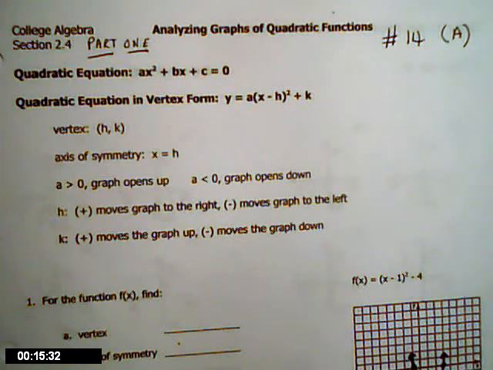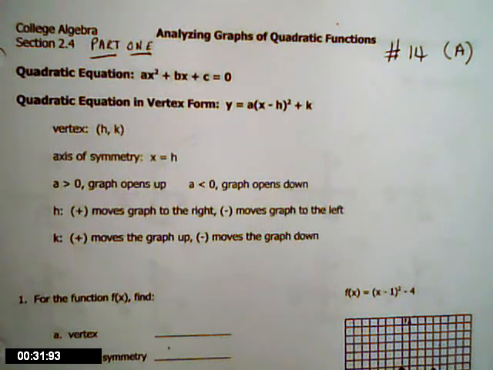Now I want you to listen very carefully because this is going to sound a lot like a section we did in chapter 1, the section where we talked about parabolas, V-shaped graphs, square root graphs, cube graphs, except this time we're only talking about parabolas, x squared. These equations are going to be in what we call vertex form, meaning they're set up the way we want them to. The equation itself will tell us a lot of information.